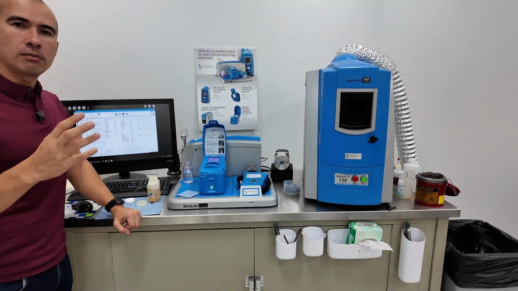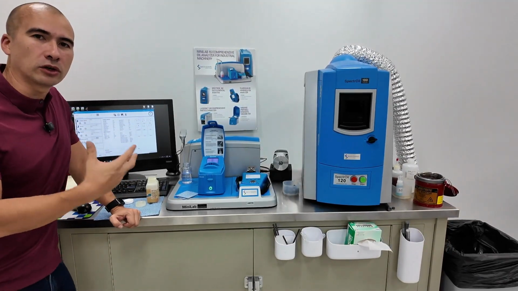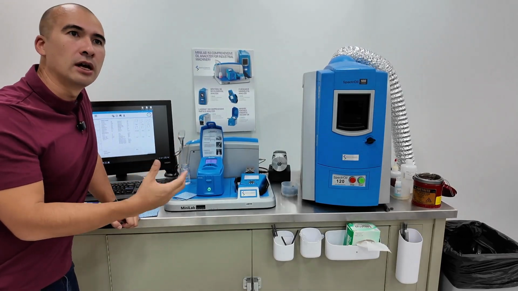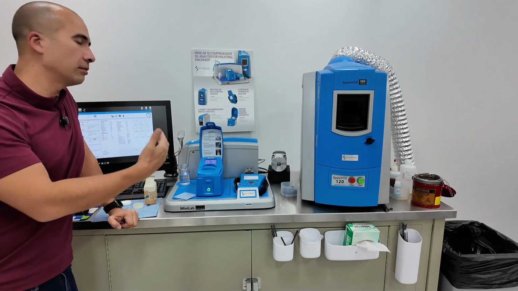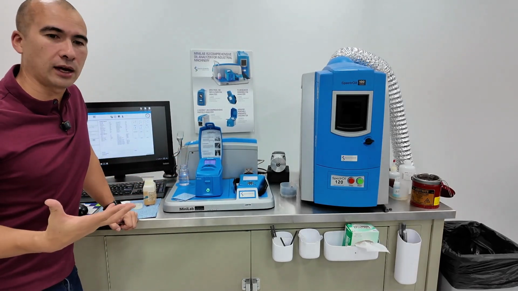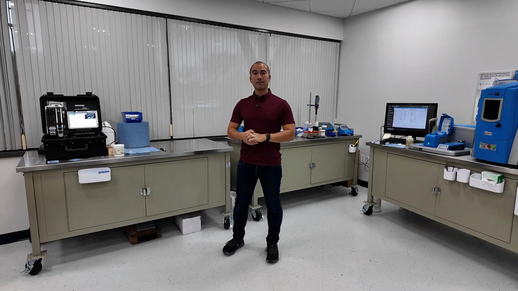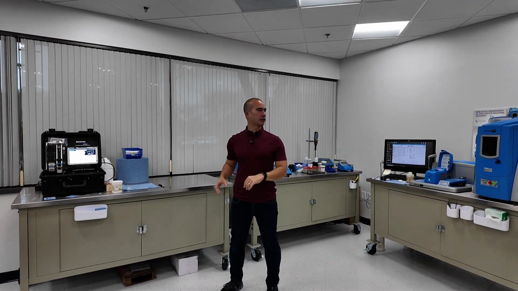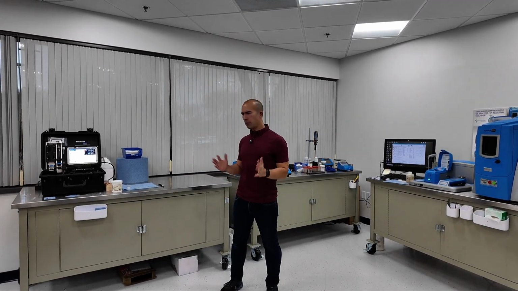So again, a useful diagnostic tool, not only to be able to see the actual level of contamination and the ISO code, but also the different kinds of wear morphologies. So I think that's really handy. All right, so that was everything. This is not the full range of Spectro Scientific products. It is most of them.